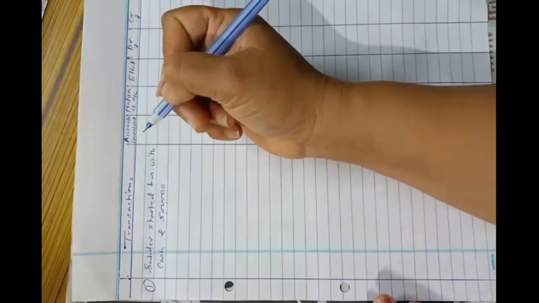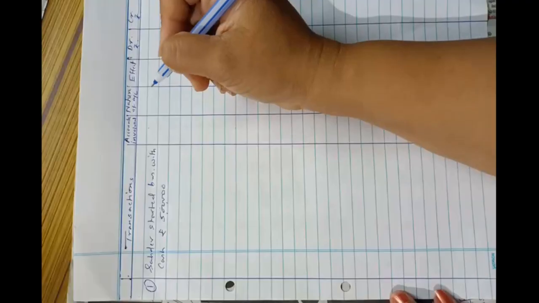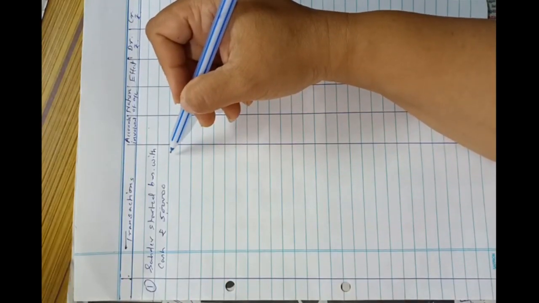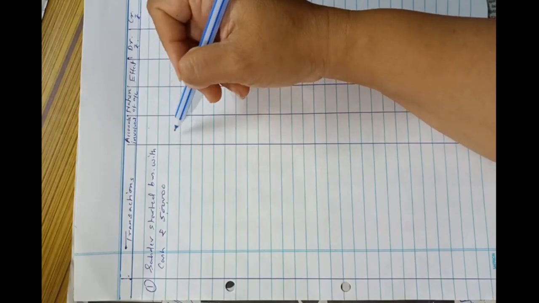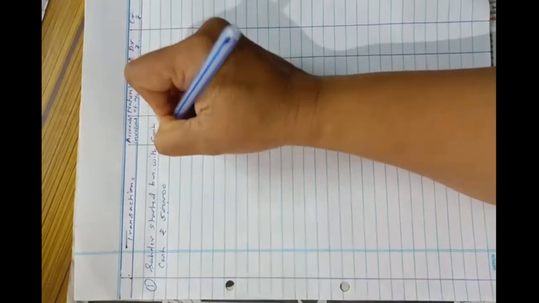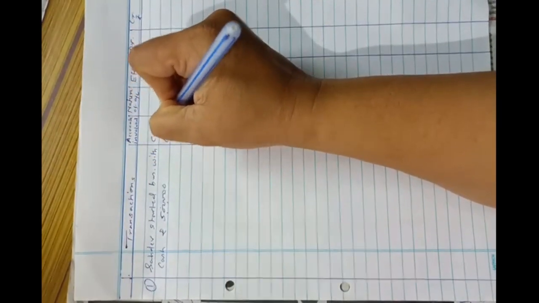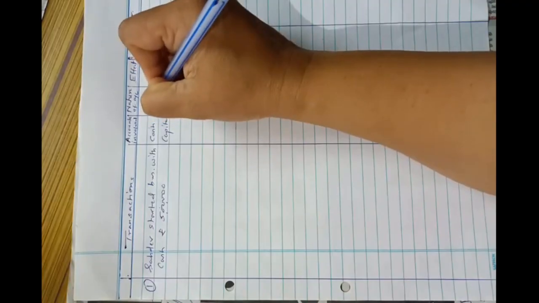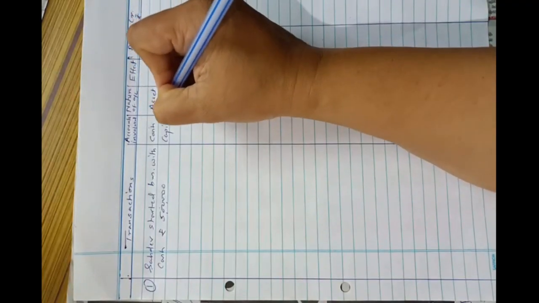We have to write the whole of the transaction for better understanding. So now in this transaction, there are two accounts involved here, cash account and capital account. Nature of account, cash is our asset and capital is capital.